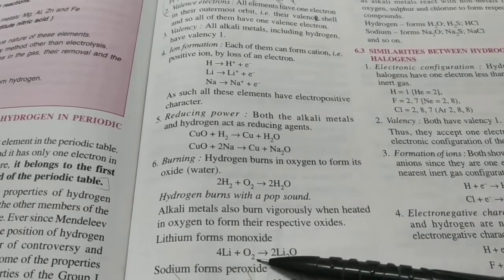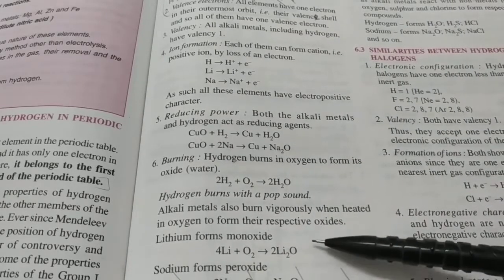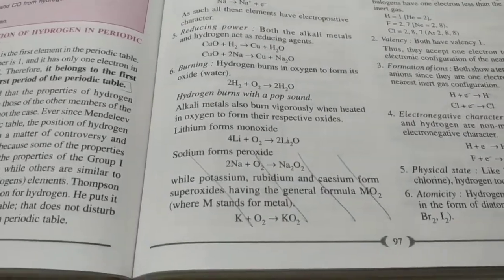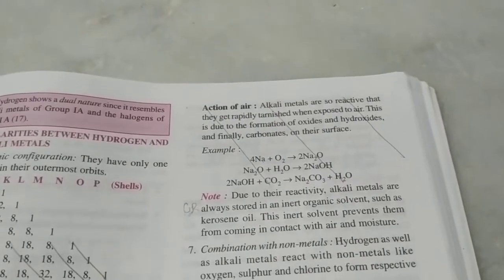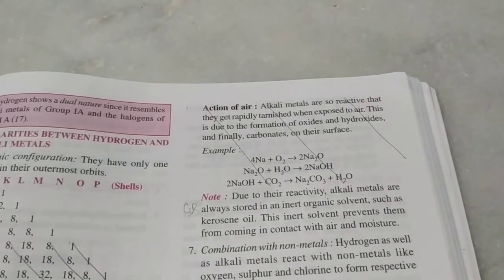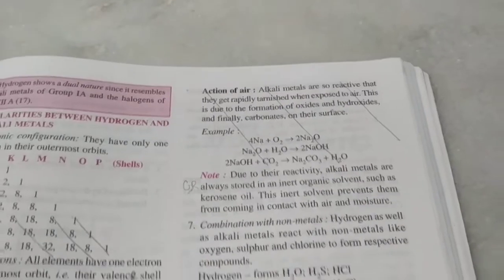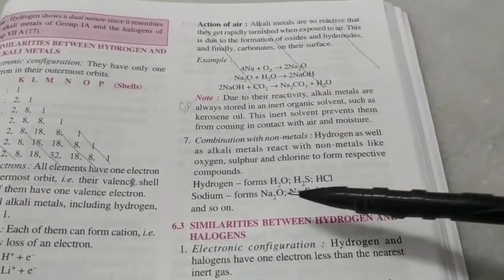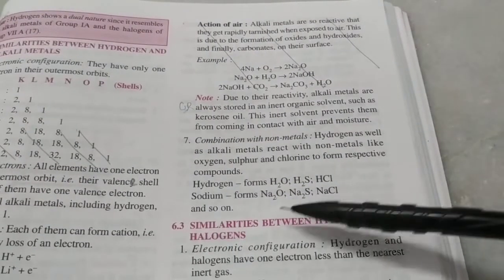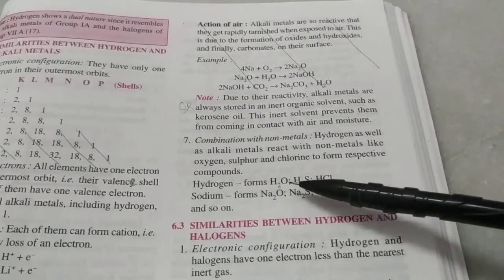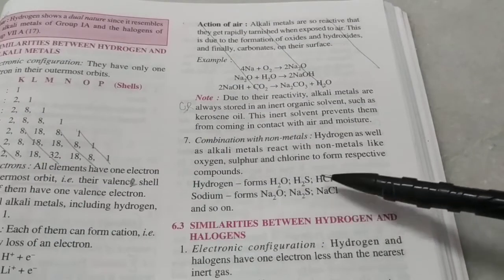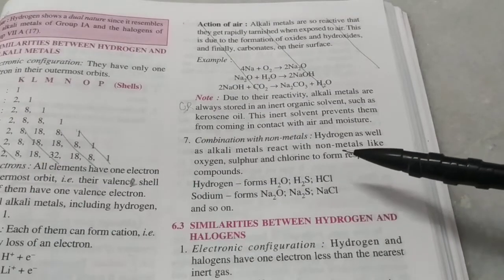Alkali metals also react with oxygen to form their respective oxides. Because alkali metals are extremely reactive, they react with the moisture or even the oxygen in the air, we don't expose them. We keep them in inert organic solvents like kerosene so that they are not in contact with moisture or oxygen in the air. Combination with nonmetals, well, just like sodium or other alkali metals form oxides, sulfides and chlorides, hydrogen also forms its oxide, sulfide and chloride. So that's also a similarity.